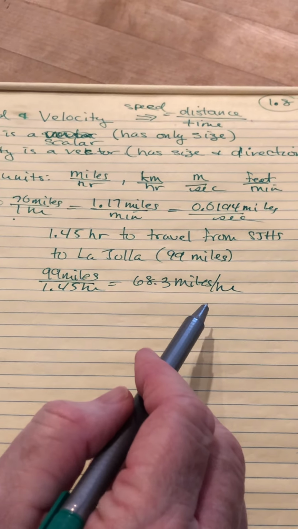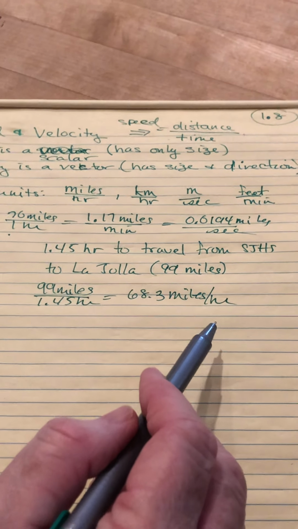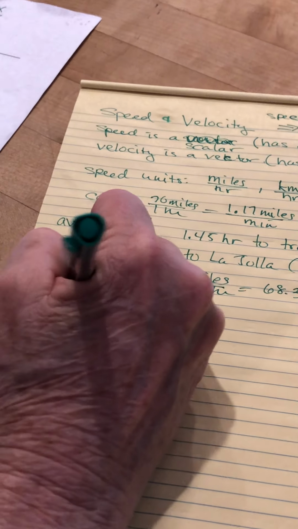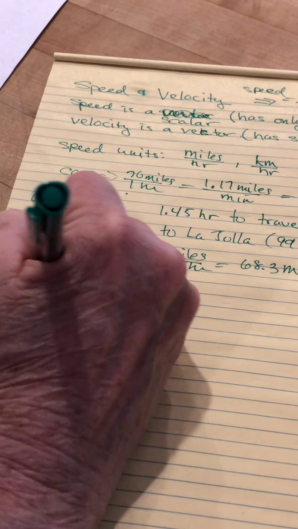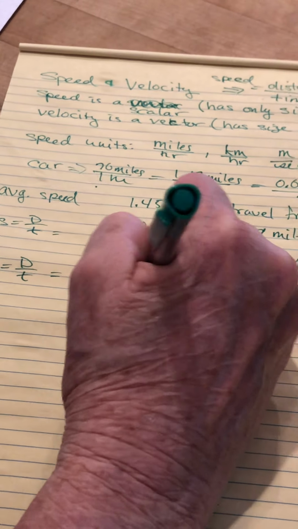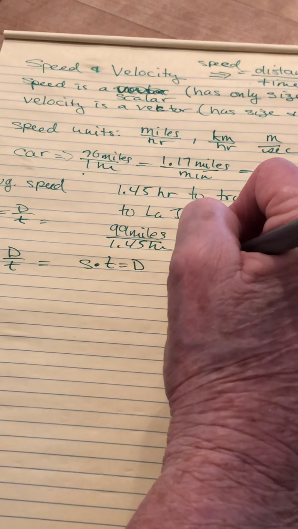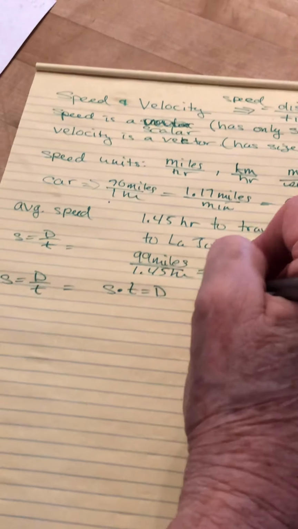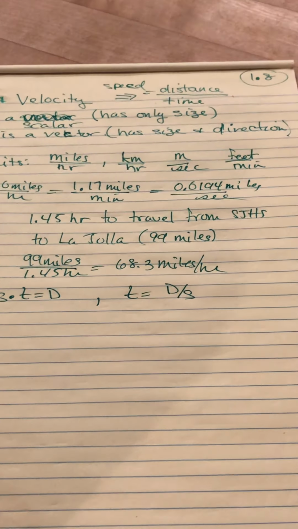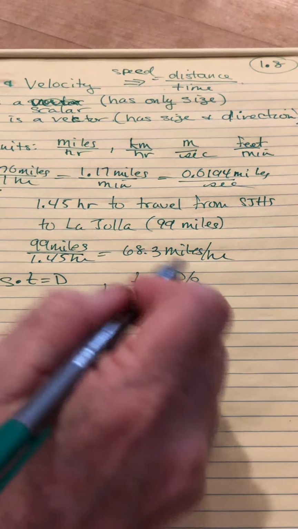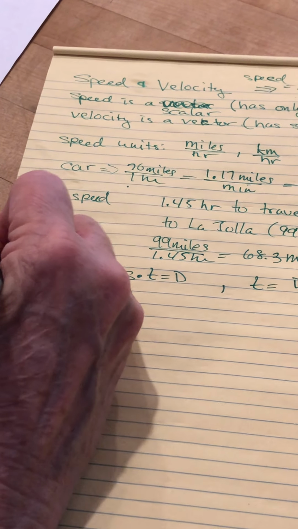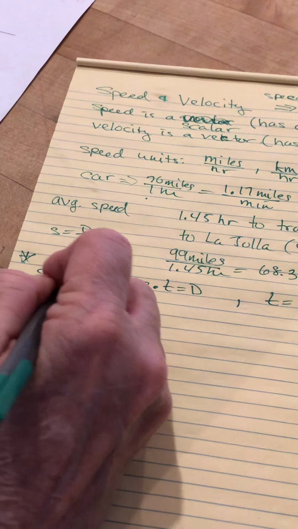Now, sometimes you're asked to find a distance or you're asked to find a time. So if you know speed equals distance divided by time, then we know speed times time equals distance. And we know that time equals distance divided by speed. So just depending on what you want, you have three combinations of that same equation. If you're not good at rearranging, write those down.